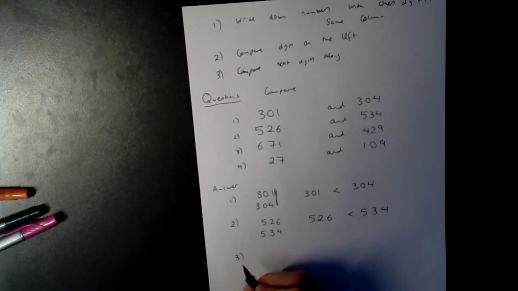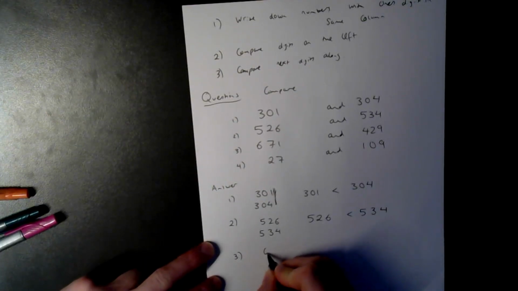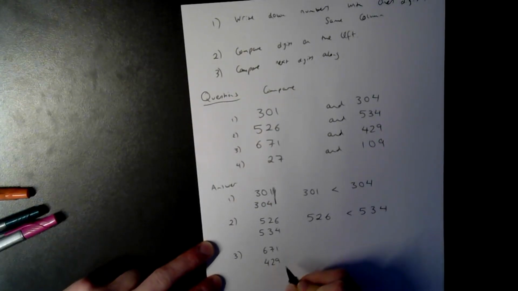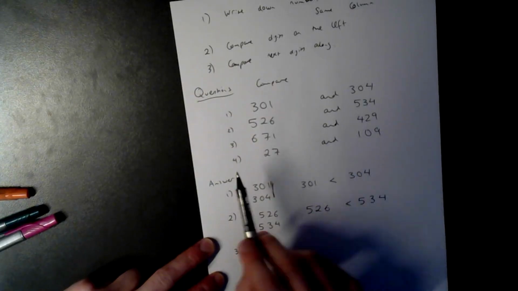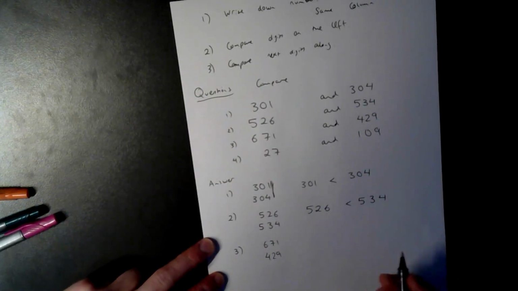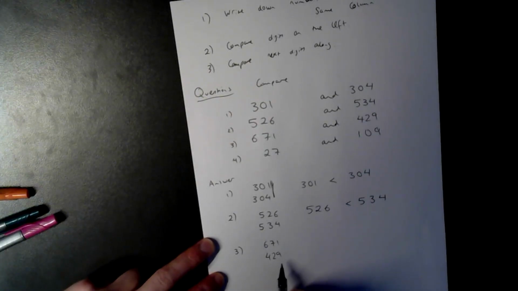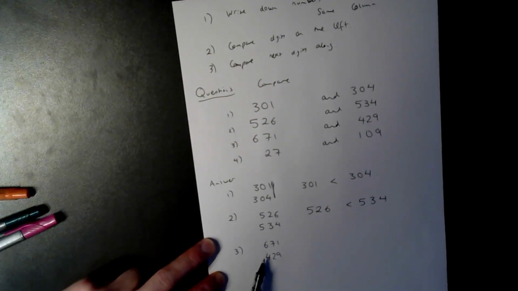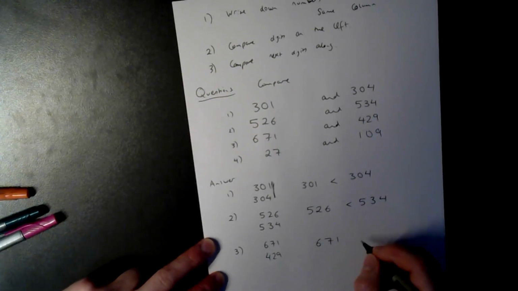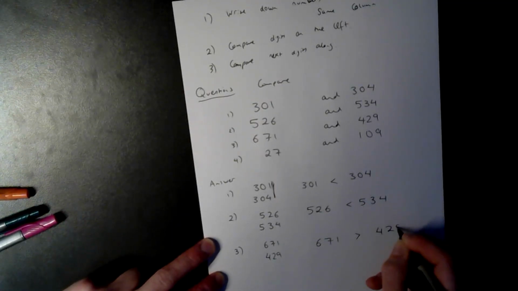Okay, nice. So for question 3, we have 671 and 429. Now, you don't always have to write them out one above the other. If you can spot it just by looking at them next to each other, it's also fine to jump straight ahead. But I'll just continue doing it this way for now. We've lined them up with the ones digit, and then we look. There's a 6 and a 4. 6 is bigger than 4, and so 671 is bigger than 429.